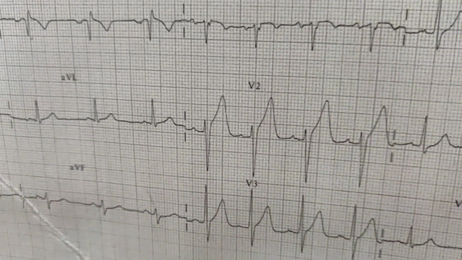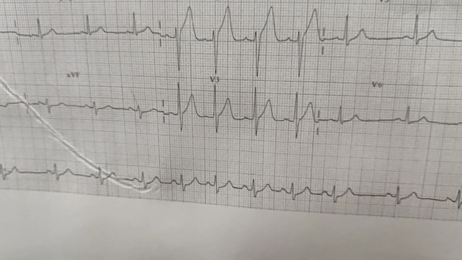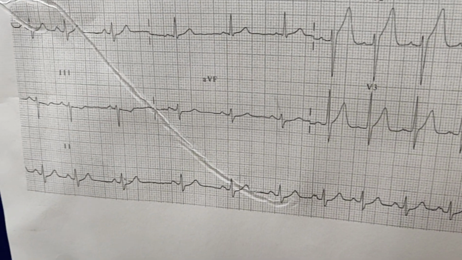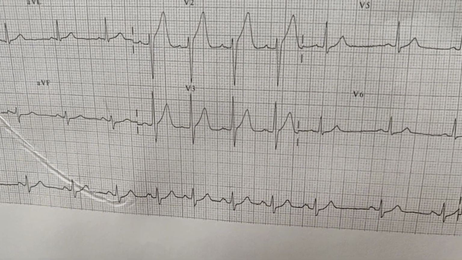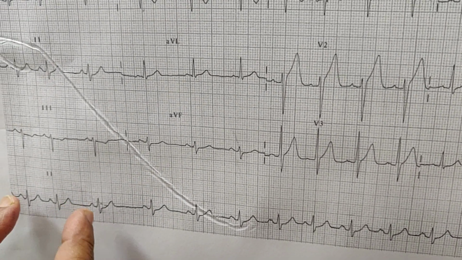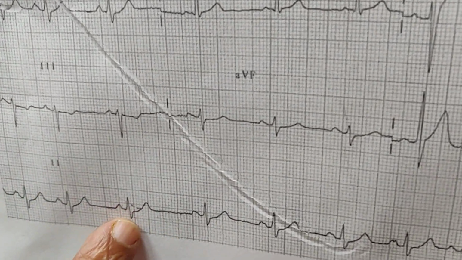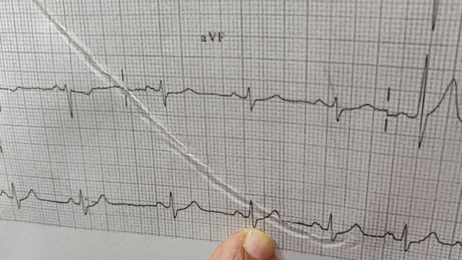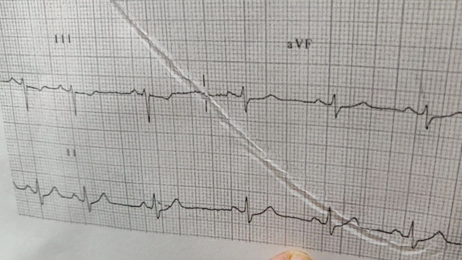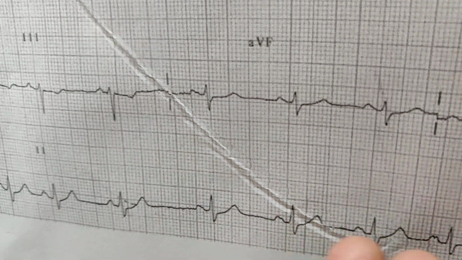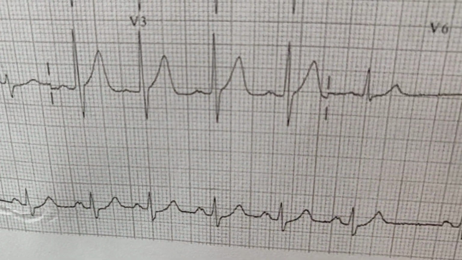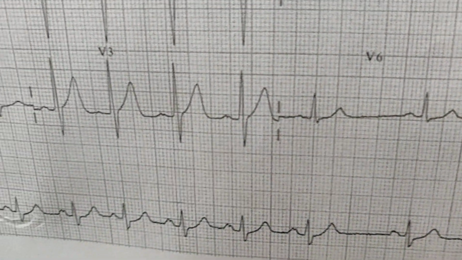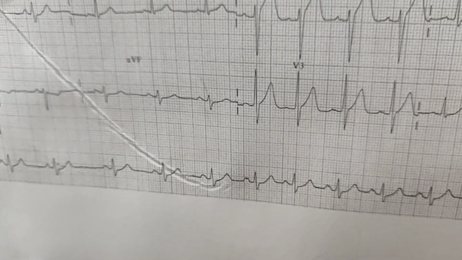Now we see in the bottom strip that there is irregularity in the rhythm. You can see right from here till here that there is an irregularity. Here the intervals are closer, then suddenly there is prolongation. That means here the expiration phase is going on, then again there is rapid pickup of the heart rate, so there is inspiration, then again there is expiration. So this is really a pronounced sinus arrhythmia in a young person.